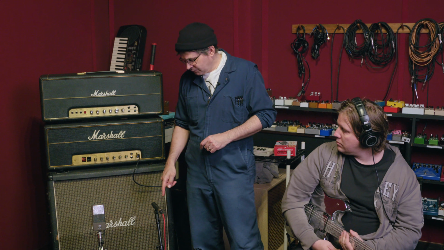This microphone is a Russian condenser microphone, and I suspect that it's pin 3 hot and not pin 2 hot, but we'll confirm that when we listen to it upstairs.